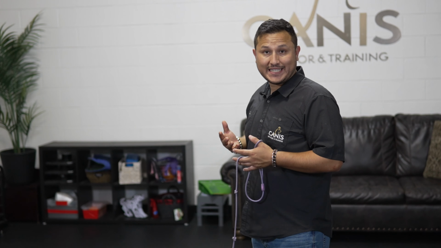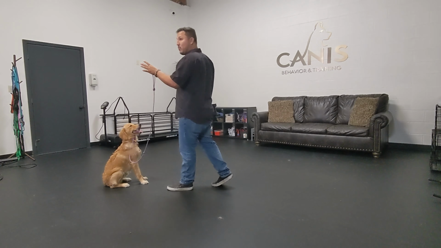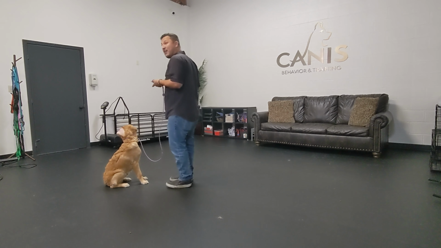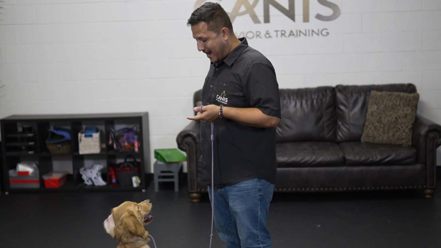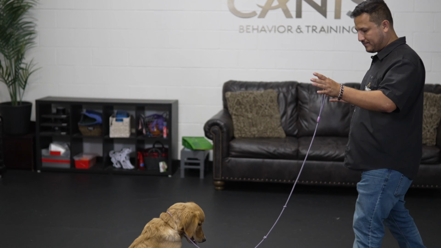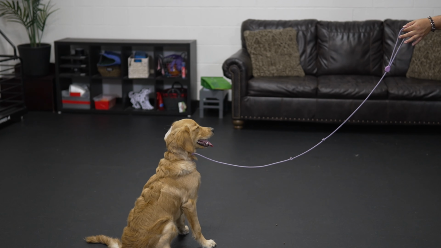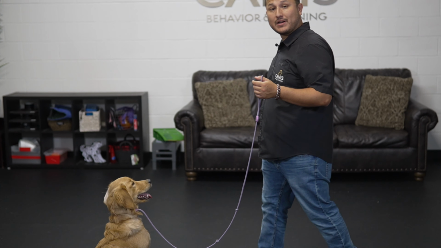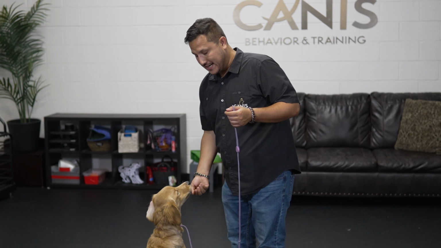Once we've worked on duration, now we can start adding distance. So distance would mean me walking backwards, me walking forwards, and if she held that position without breaking, I can go ahead and give her food in position. Again, if I walk backwards and I hold it for 5 seconds, 1, 2, 3, 4, 5, and she doesn't move, I can now come back to her and feed her in position.